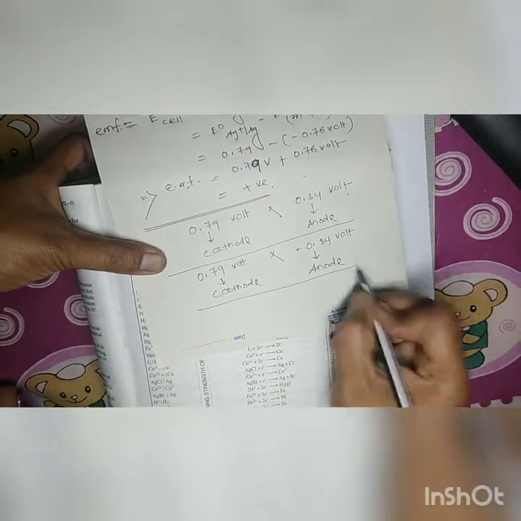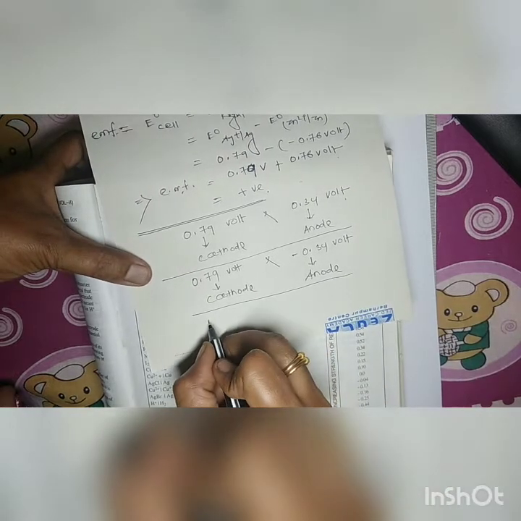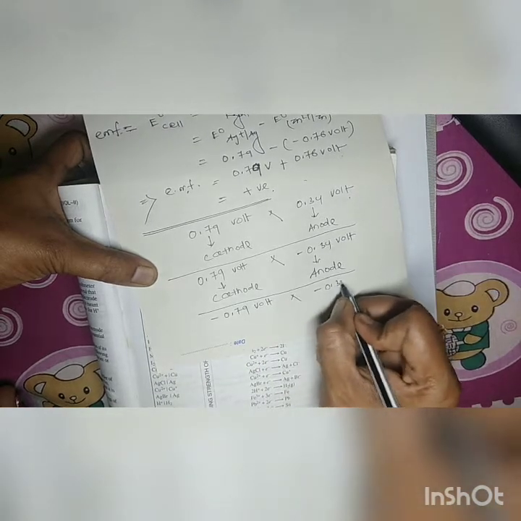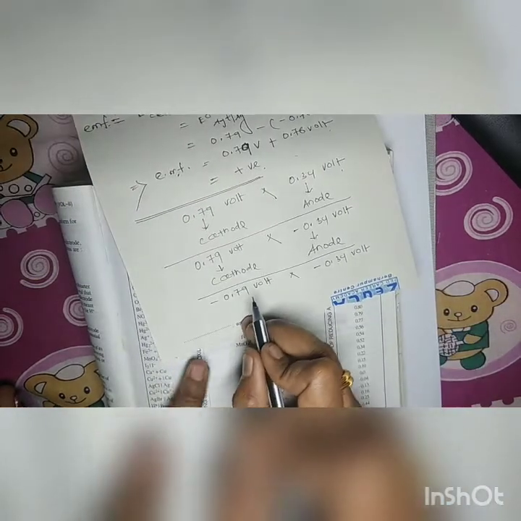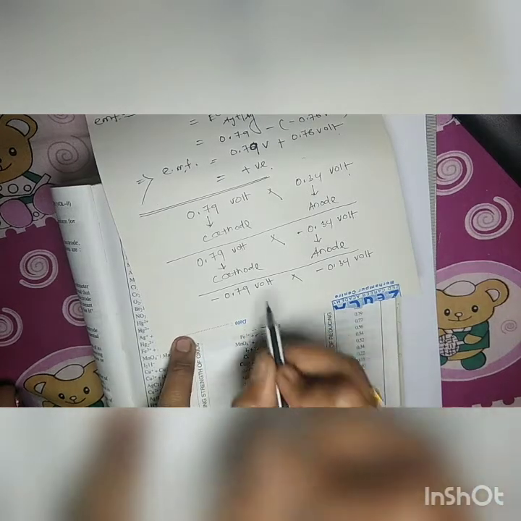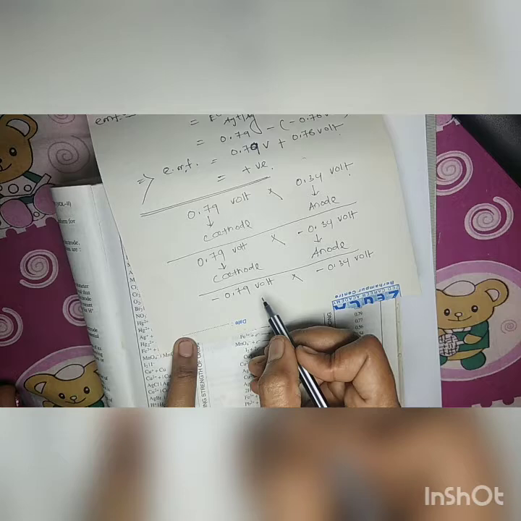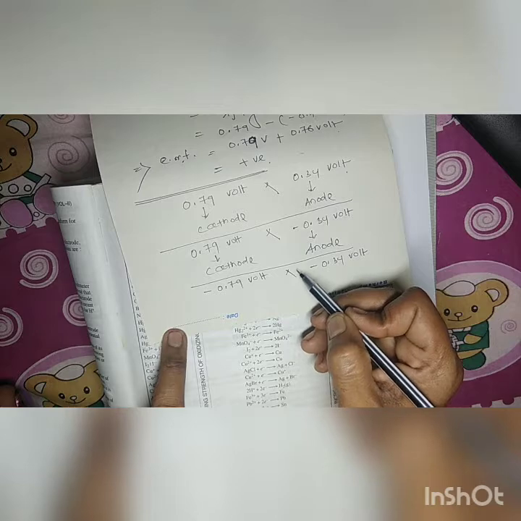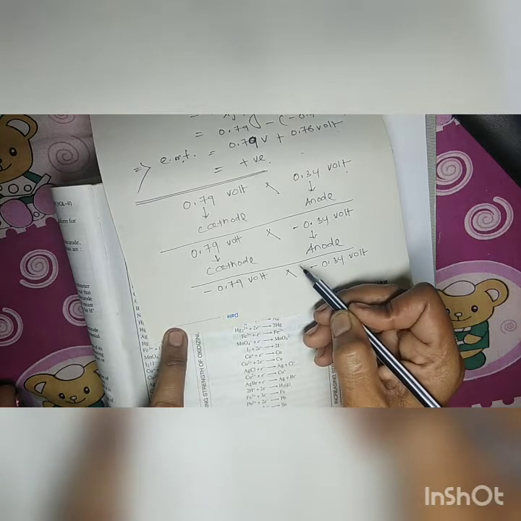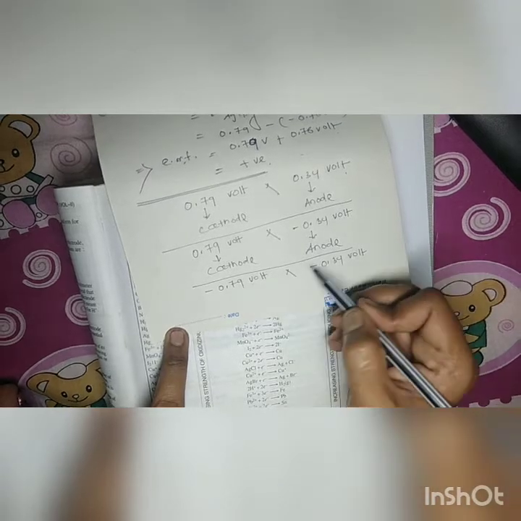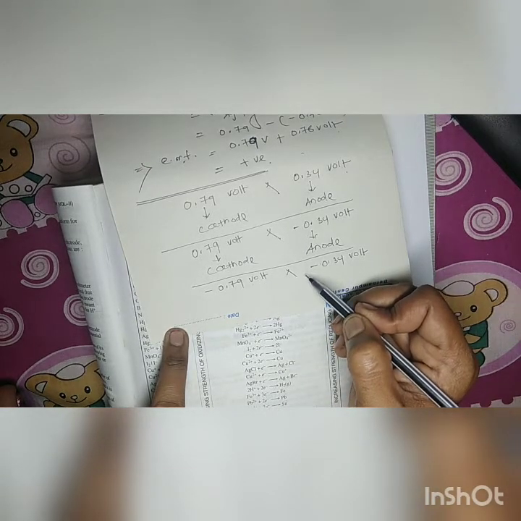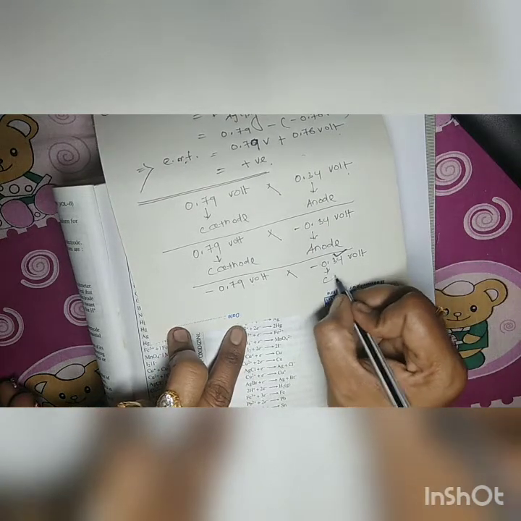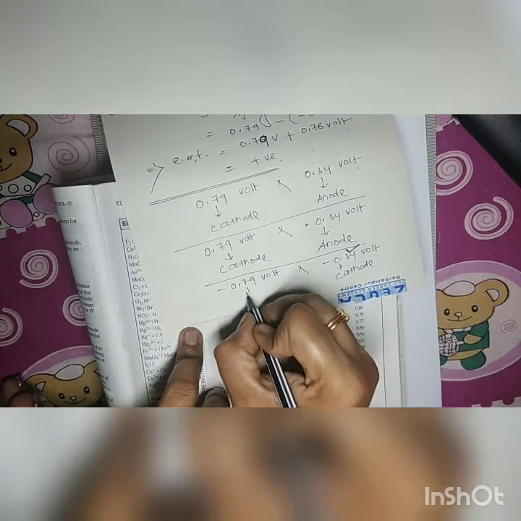Third, when it is between two negatives, let it be minus 0.79 volt and minus 0.34 volt. Now you tell me who is bigger here with reference to standard reduction potential. The rule is that among these two, the electrode going more towards 0 is the higher value. I am repeating, among these two values, which one is going more towards 0? I hope this one is going more towards 0. So this will act as cathode and this will act as anode.